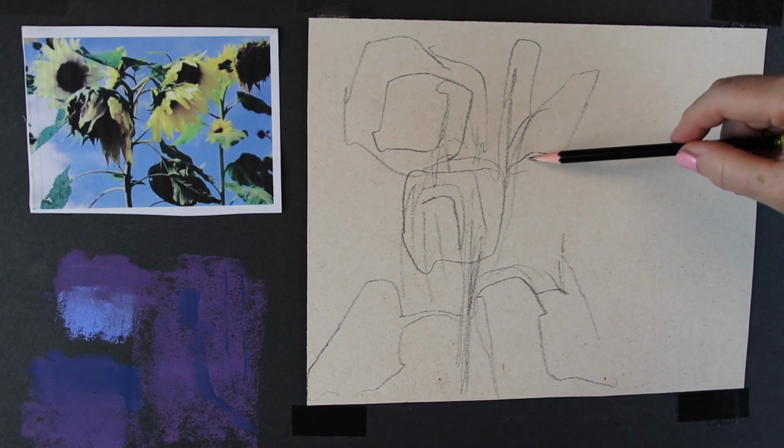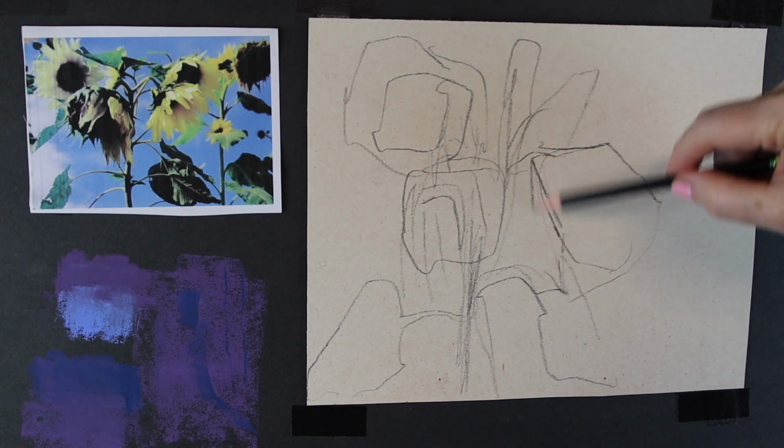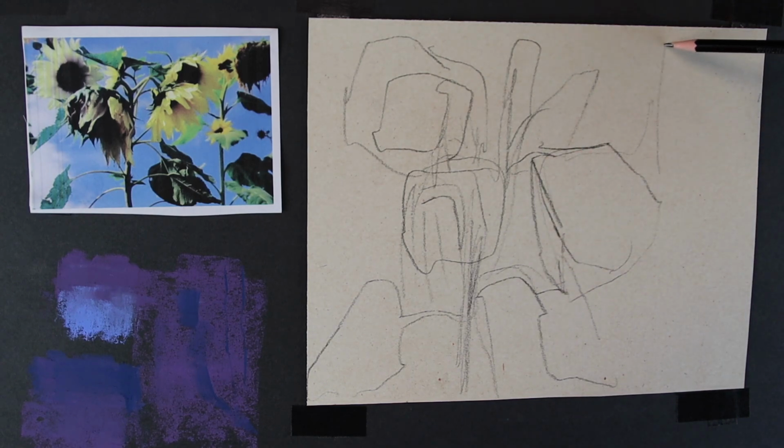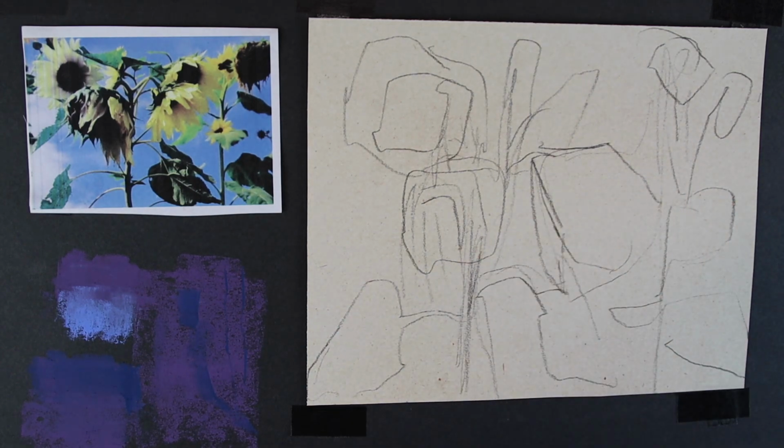The paper that I'm using is UArt, probably 400. I'm not going to do a wet underpainting today, just for the sake of expediency for the demo, but certainly on UArt we could do a wet underpainting, and that would be fun for this. But we're going to just do a dry wash. So there's my composition. For my pastels, let's show the pastels.